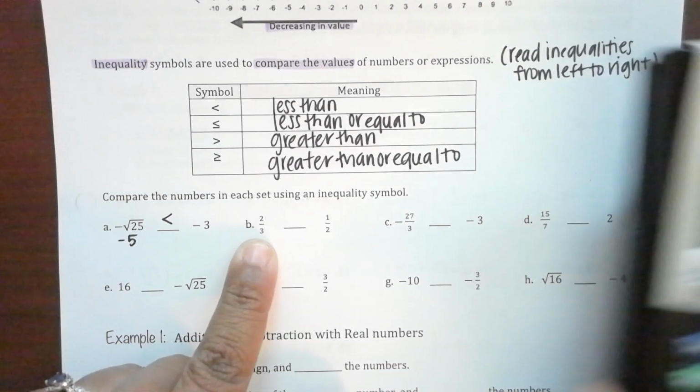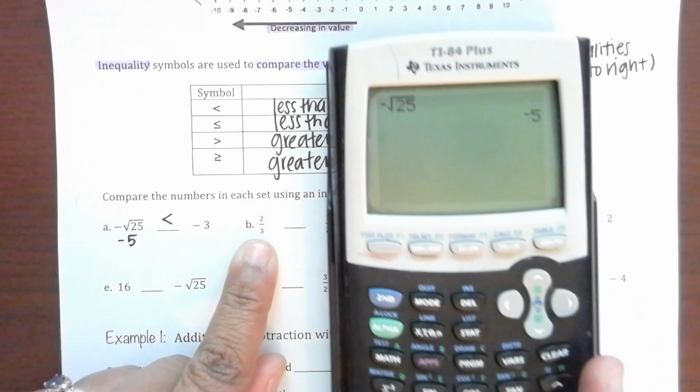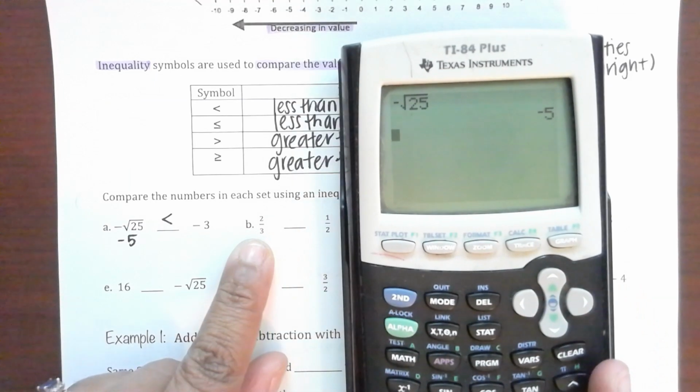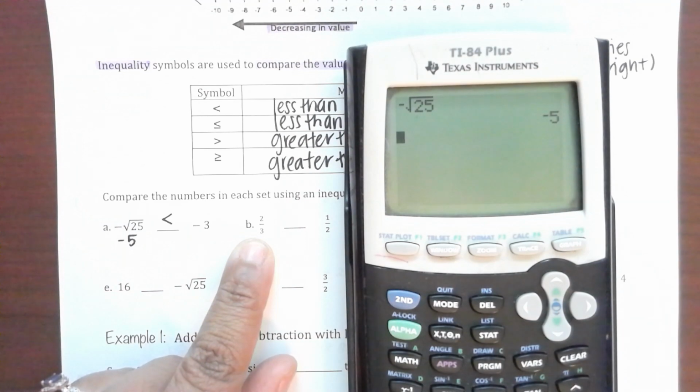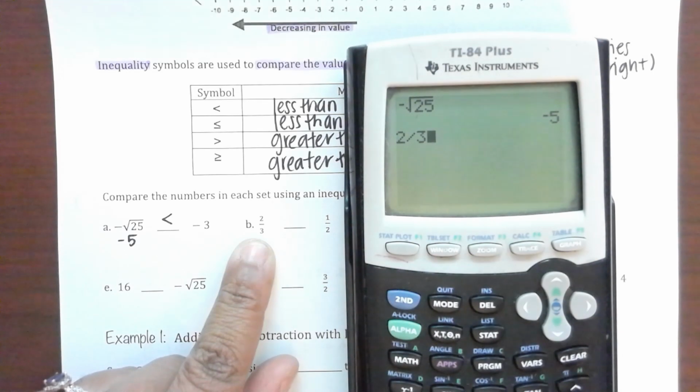How do I put 2/3 in the calculator to check it? Someone walk me through. How do I type this in to check to see if it's simplified? Go, Annabelle. 2 divided by 3. Do you see that? And then what keystroke do I hit?